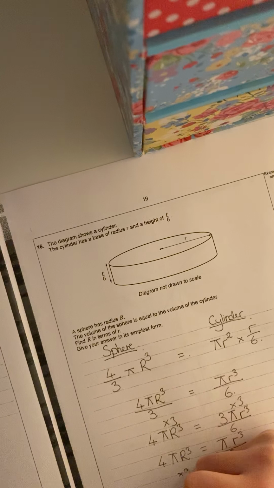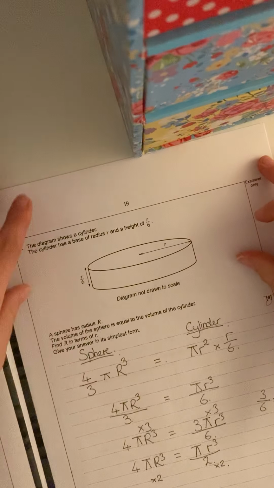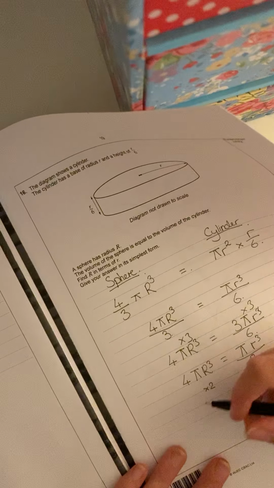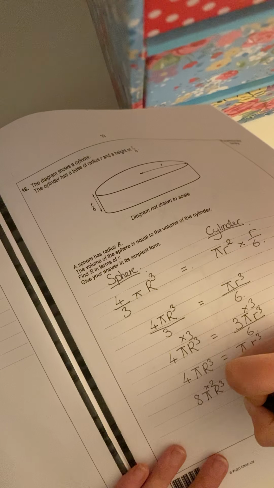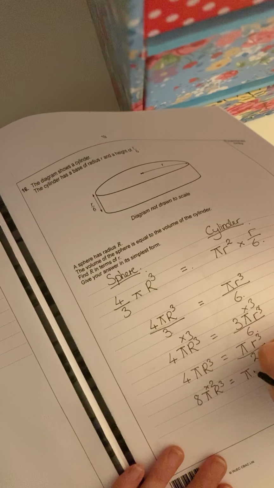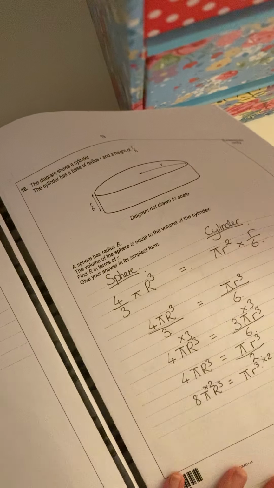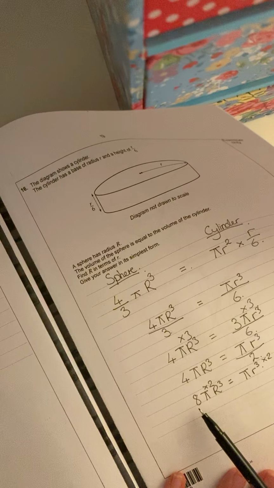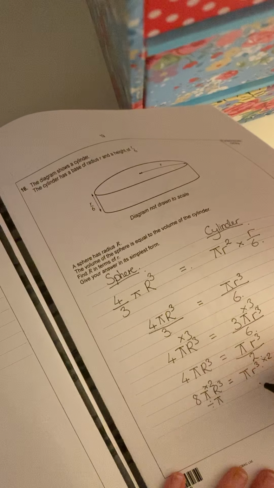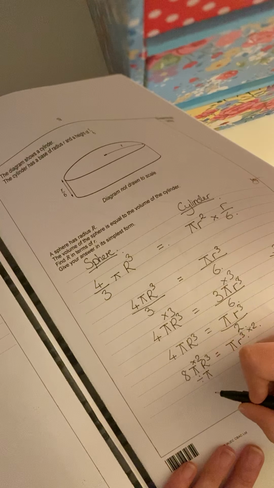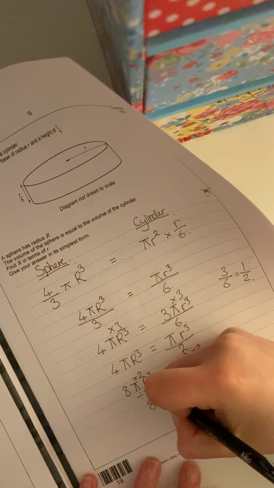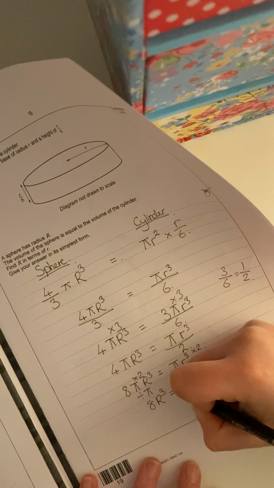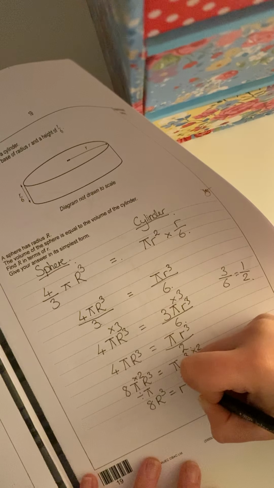And then we can multiply both fractions by 2, which is going to give me 8 pi r cubed is equal to pi r to the power of 3. And then we're still looking for something that's common to both of them, so we can divide both sides by pi, giving us 8 capital R to the power of 3 is equal to small r to the power of 3.